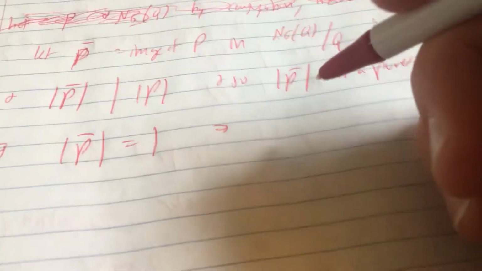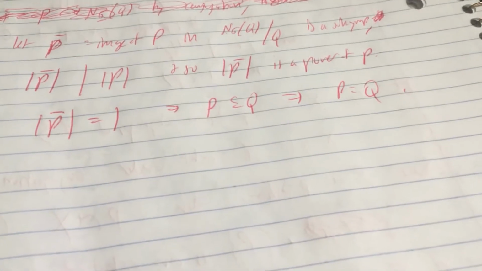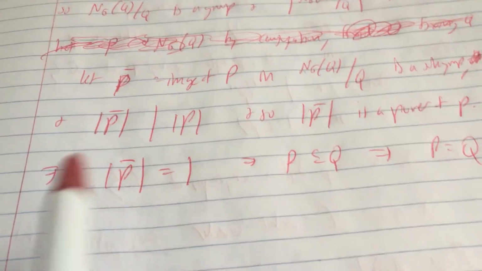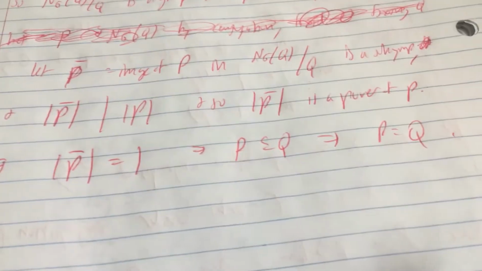So this is the same as saying that P is contained in Q, which is the same as saying that P equals Q, because they have the same size. They're both P-Sylow subgroups. So P is contained in the normalizer in G of Q. You quotient out by Q. The image is the identity element if and only if P is contained in Q, and that's the same thing as saying that they're equal.